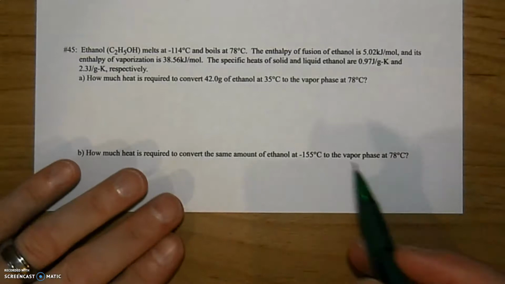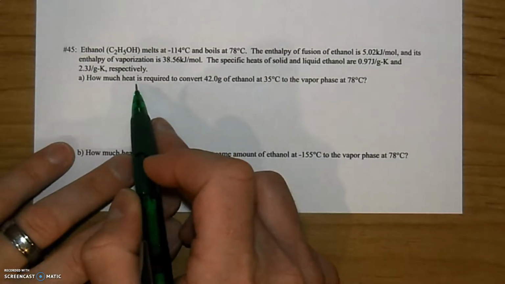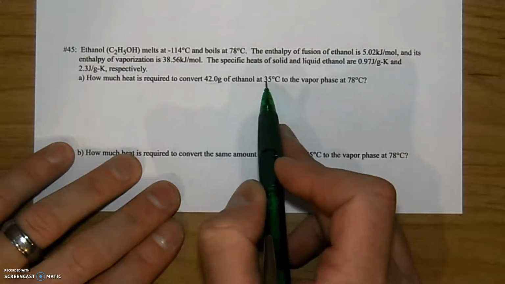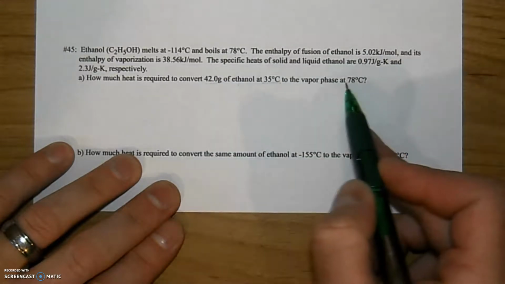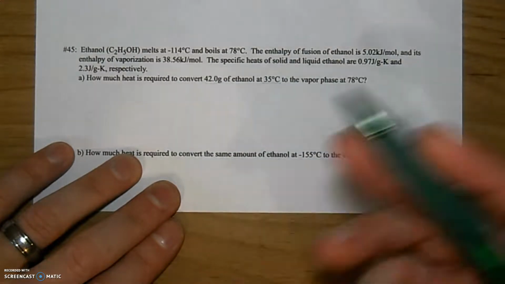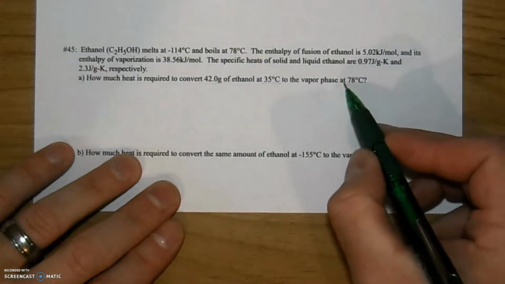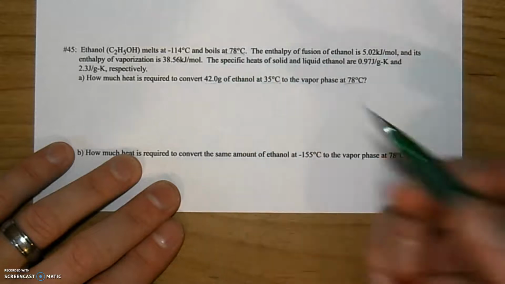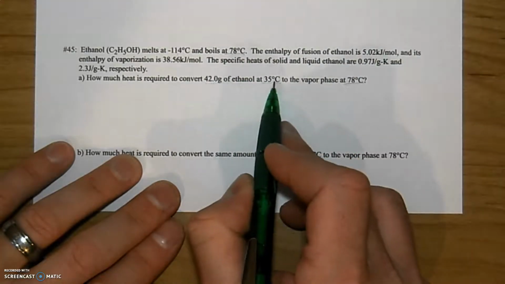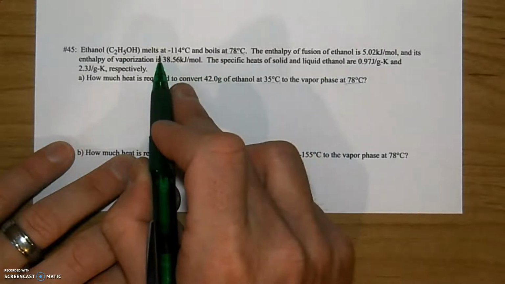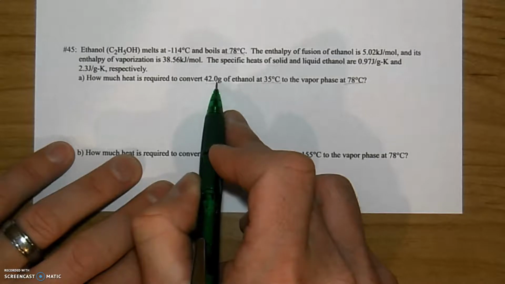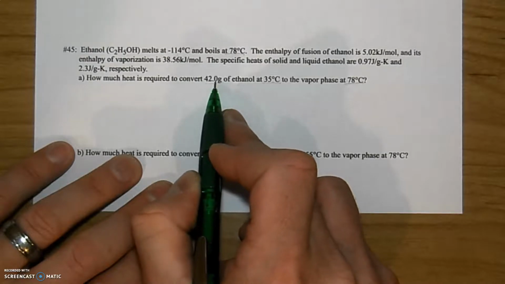We are trying to figure out how much heat energy is required to convert this mass of ethanol from this temperature to the actual vapor stage. So we're going to vaporize at this very specific temperature, and that has to be the same number. We have to start at this temperature, and it melts at this temperature, so we are within the liquid state. We have to be within the liquid state and heat it up.